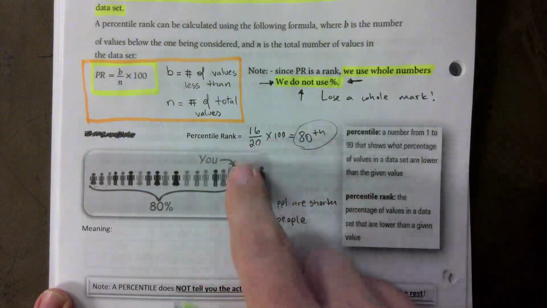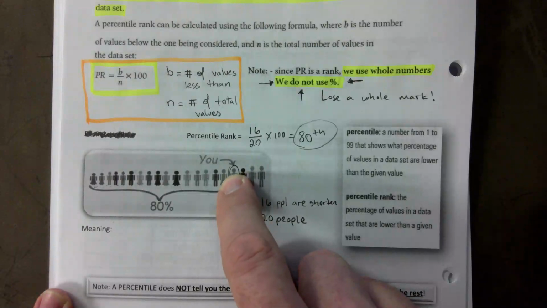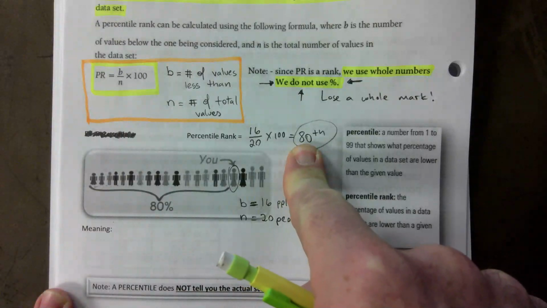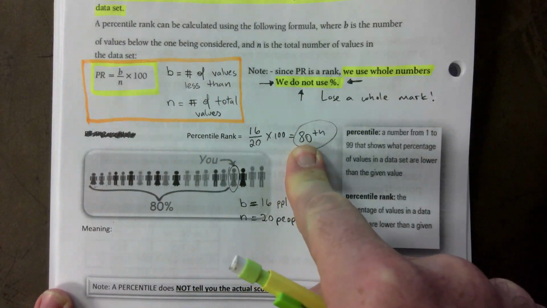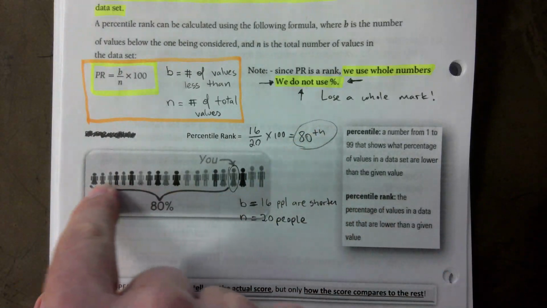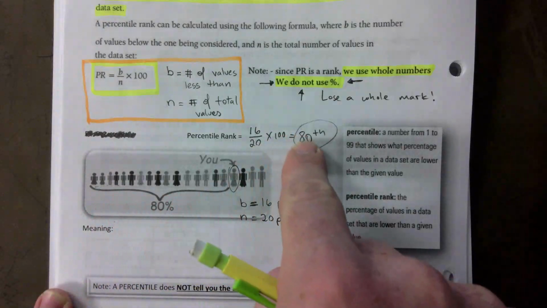A height of whatever this person's height is would place you in the 80th percentile, which means, this is the meaning of it, just like median, you calculate it, but there's a meaning for it. It means that 80% of people are shorter than you in this case.